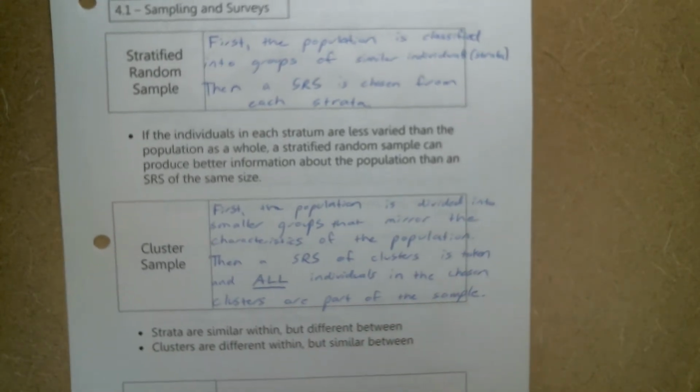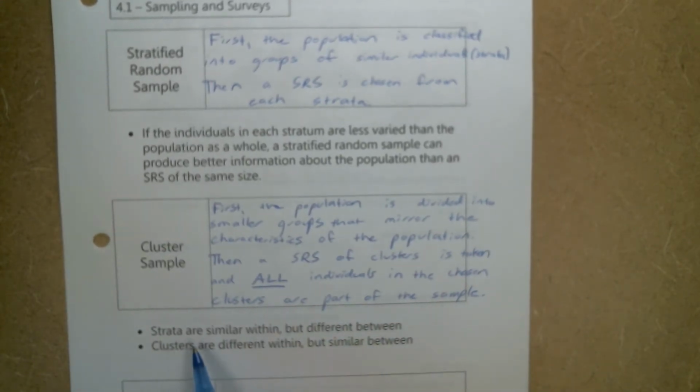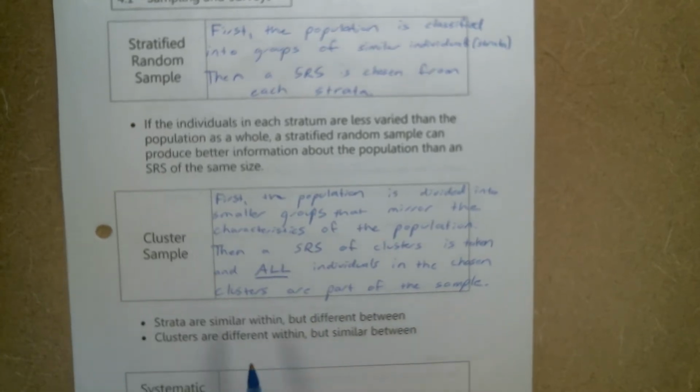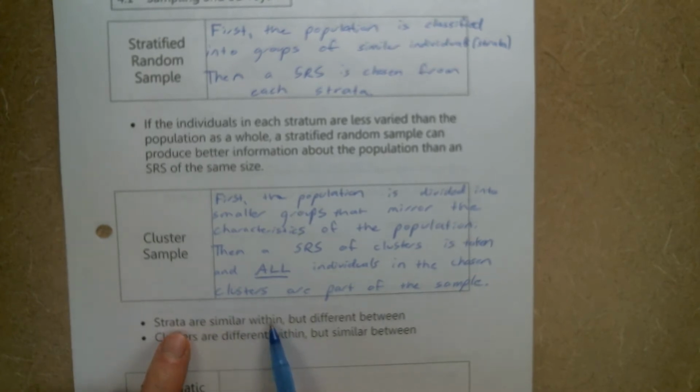All right. So down here, it says strata are similar within, but different between. Clusters are different within, but similar between. So what is that saying? Strata are similar within, like all the freshmen are together, all the juniors are together, all the sophomores together, all the seniors together, but each group is different, all right? That's why we broke them up into groups in the first place.